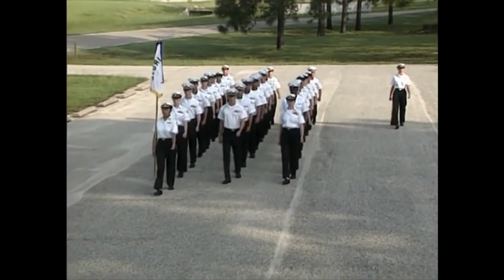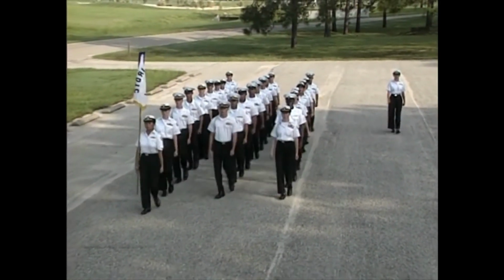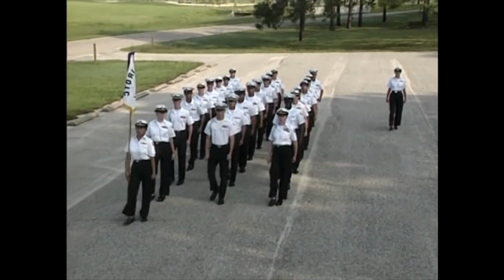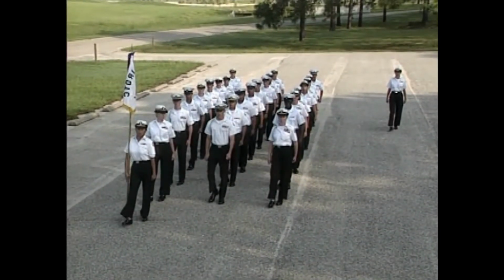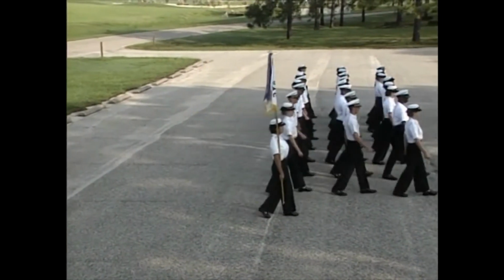Let's execute the movement to the left. On the command of execution, By the left flank, the guide executes the flanking movement with the platoon. The guide does not, however, change position within the platoon, unless the platoon is halted on line after executing by the left flank march. Each platoon member takes one more step, then pivots 90 degrees in the new direction of march.